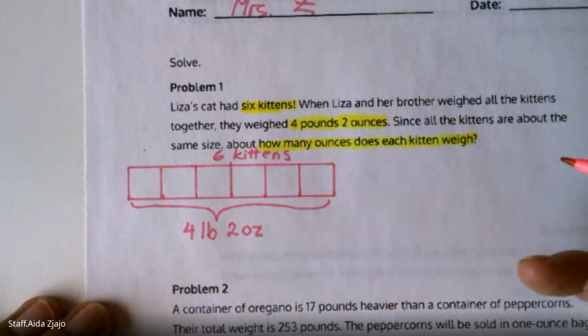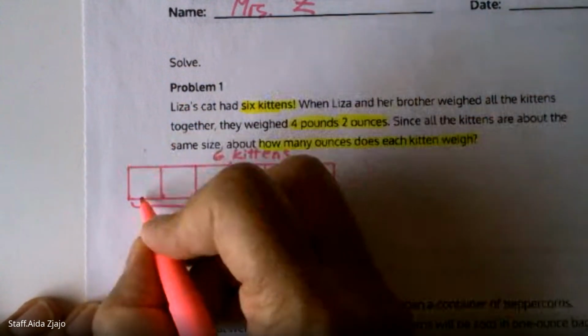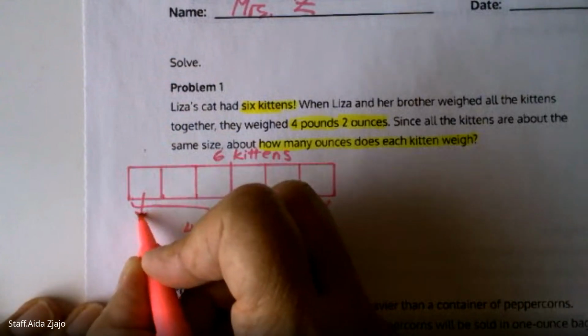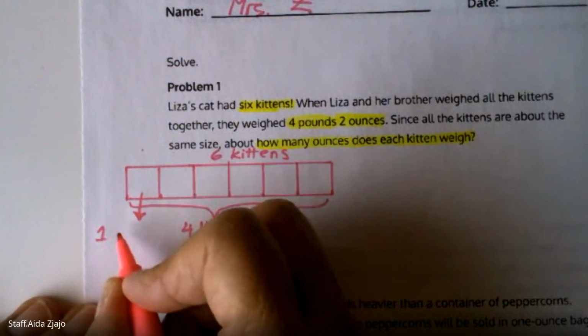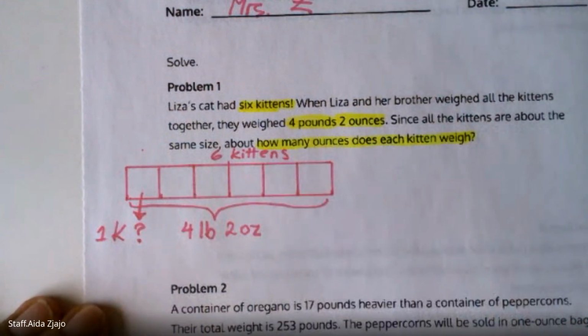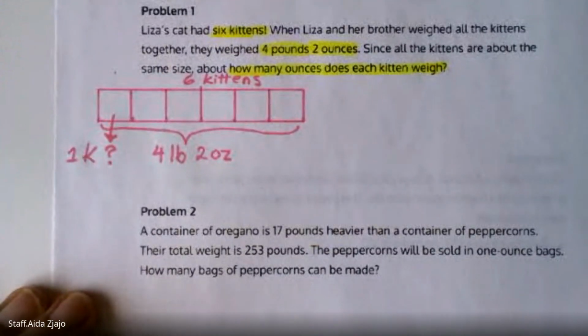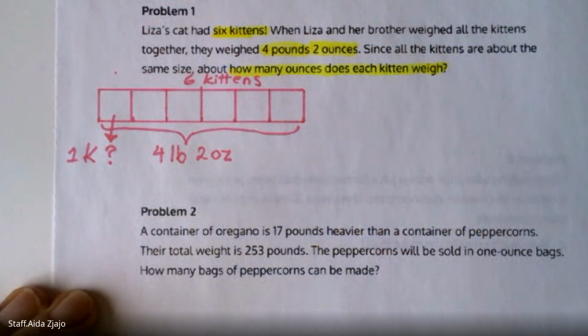Okay, but now 1 kitten is this one here. I put K for kitten, and it is a question mark. We don't know how much 1 kitten weighs, and that is what our problem is going to be.